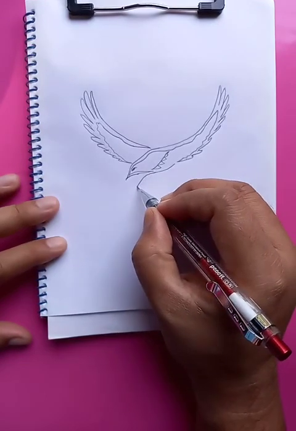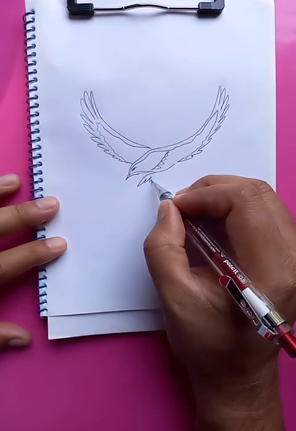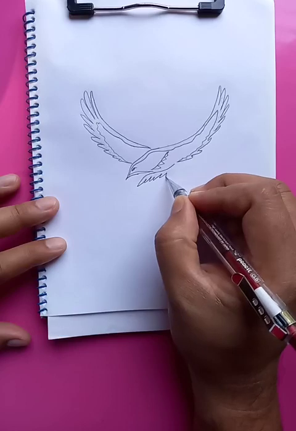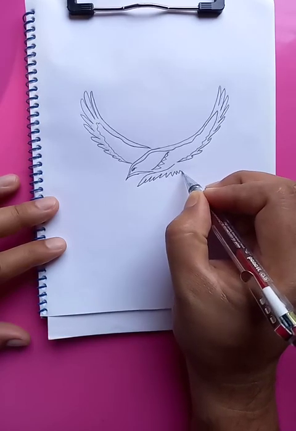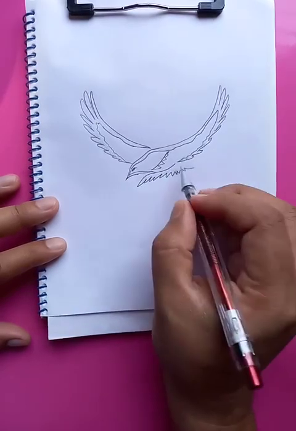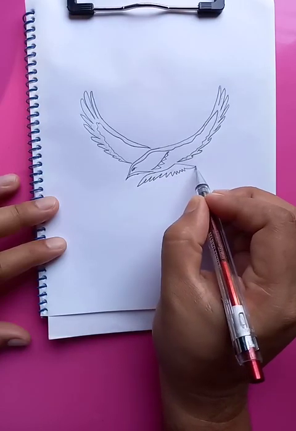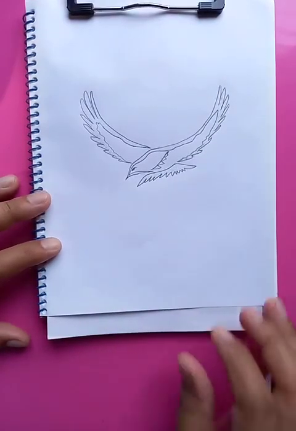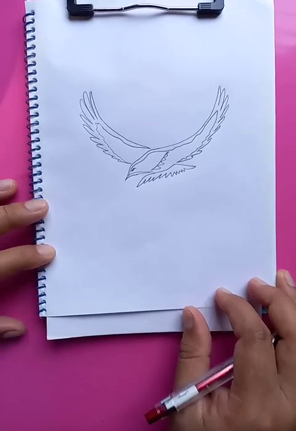Another symbol you can see in the bottom, it's like a separate segment. So you can see it's a nice shape.